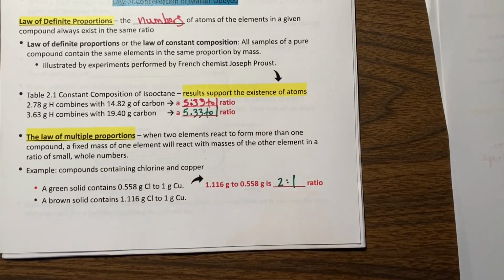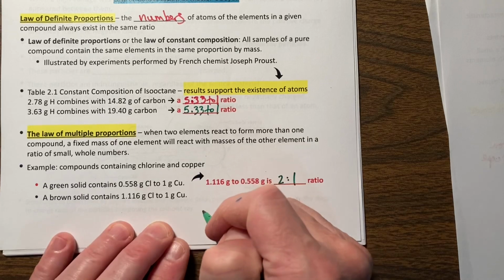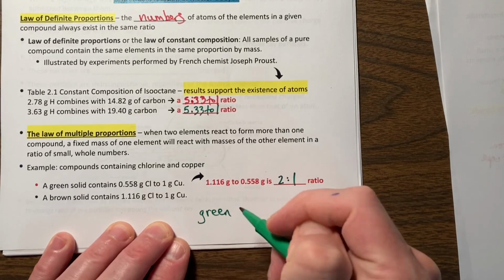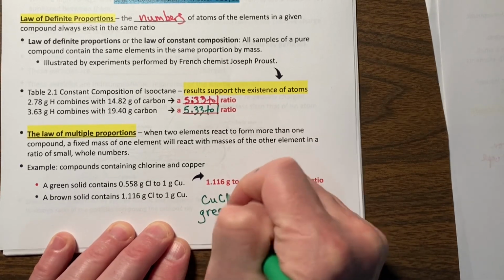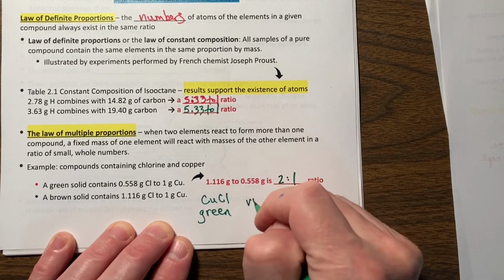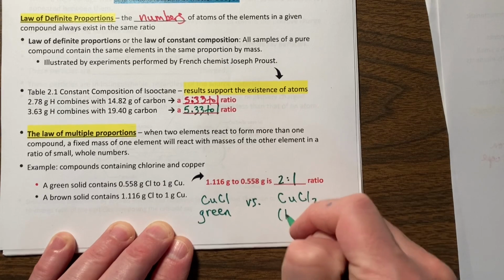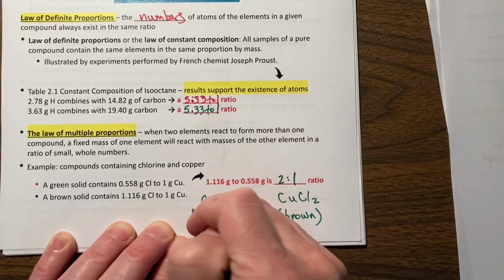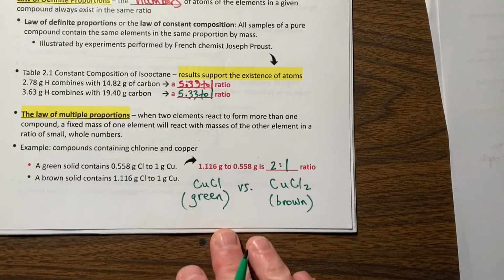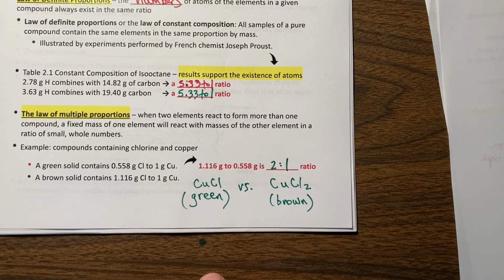And what that really means then is that the green compound has the formula CuCl, and the brown compound has the formula CuCl2. Why one is green and one is brown we'll worry about later, but the color of compounds is a function of the structure and the electrons.